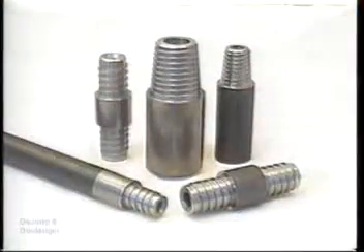For drilling, a bit is connected to a series of drill rods that are attached to the drill head. Drill rods typically have an outside diameter of 1 5/16 inches to 3 1/2 inches and are attached together using connectors like the ones shown here.